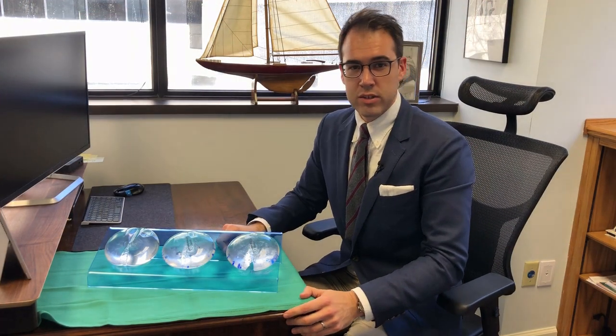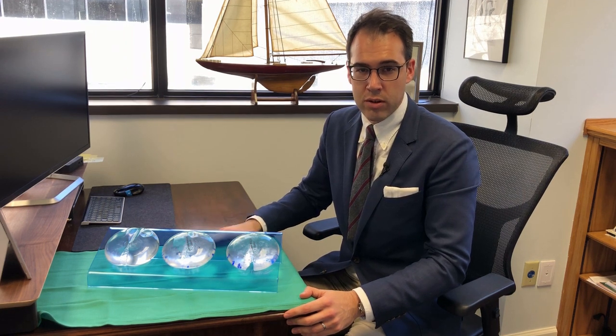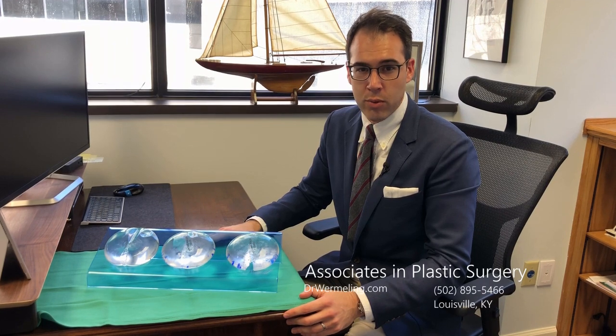So that's a brief introduction to the implants we use here at Associates in Plastic Surgery. If you have any more questions about implants used for reconstruction or interested in learning more about an augmentation or a breast lift, feel free to get in touch with the office.